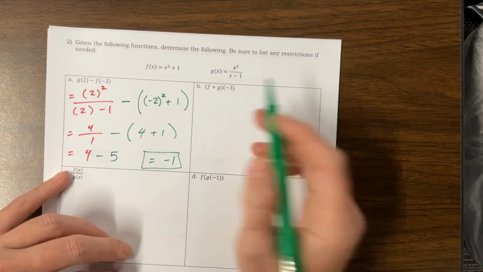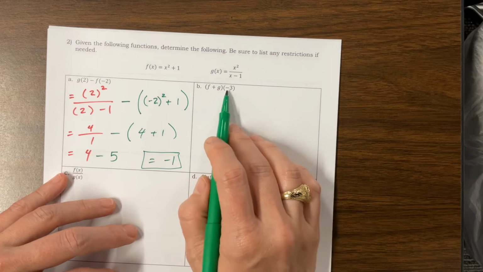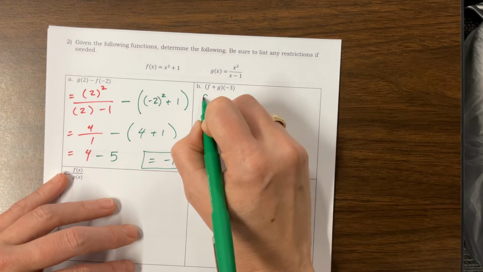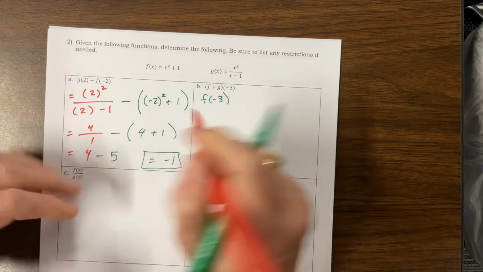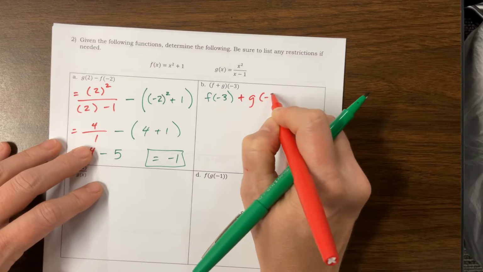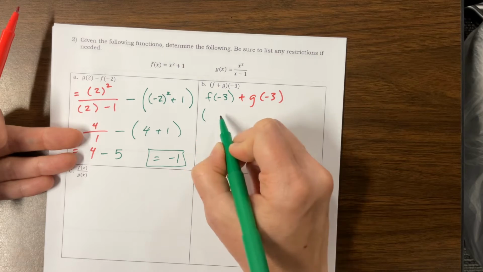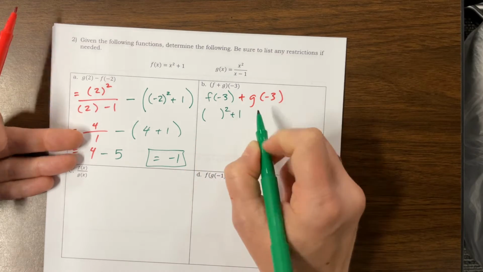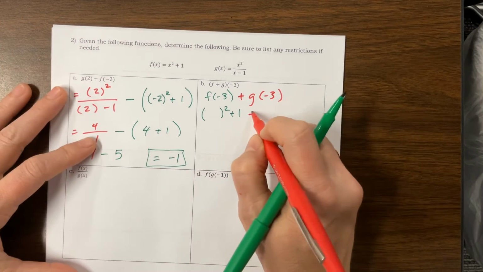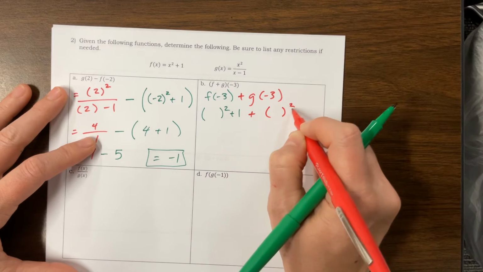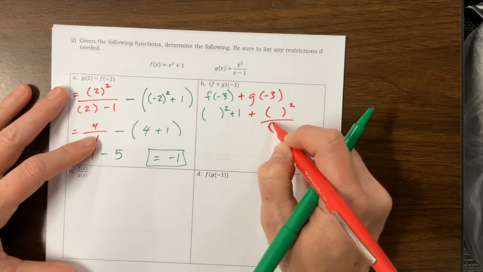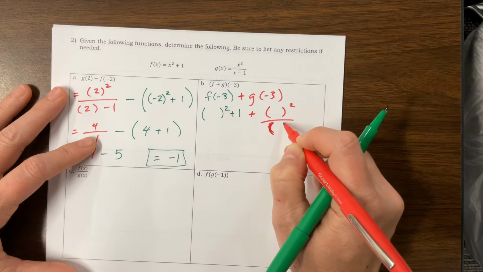Cool, okay. The next one, this is saying f plus g of negative 3. So this is like saying f of negative 3 plus g of negative 3. Okay, so f of negative 3 means I have something squared plus 1, plus, and then g would be something squared over something. Oh, that's a parenthesis. I was about to write an x.